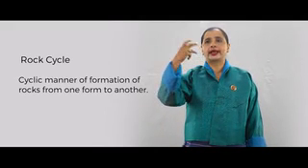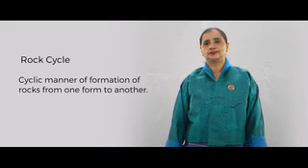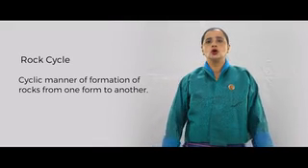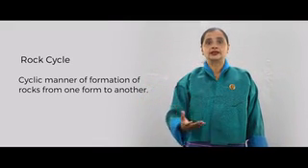Now we are heading towards the final topic for the day, my dear students: rock cycle. Now let me say what the rock cycle is. The cyclic manner of formation of rocks from one to another is called the rock cycle. It was there once upon a time, it is there today, and it is going to be there in future. This process is going to continue for a long, long period of time. That's why it is called a cycle. Now look at the diagram here on the board.